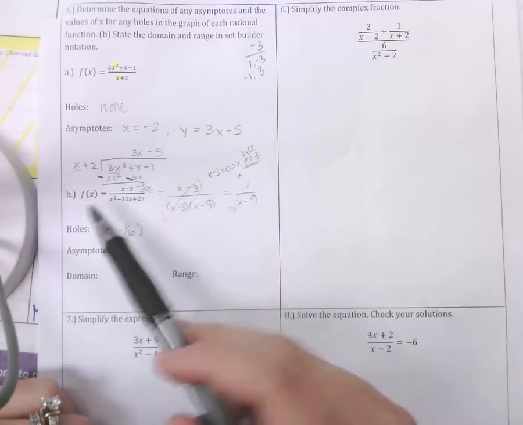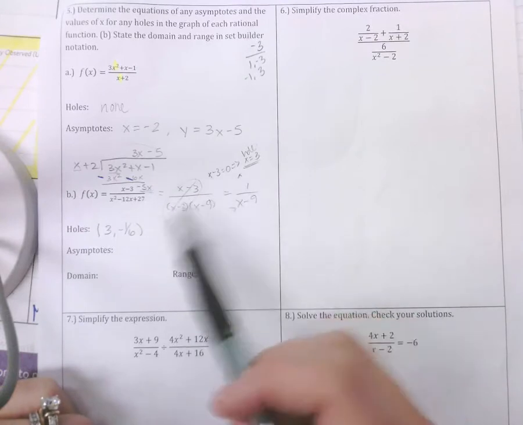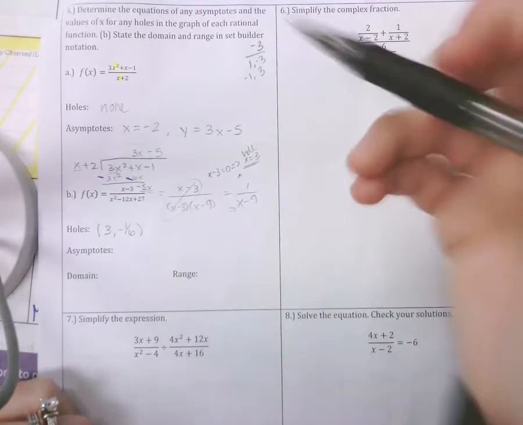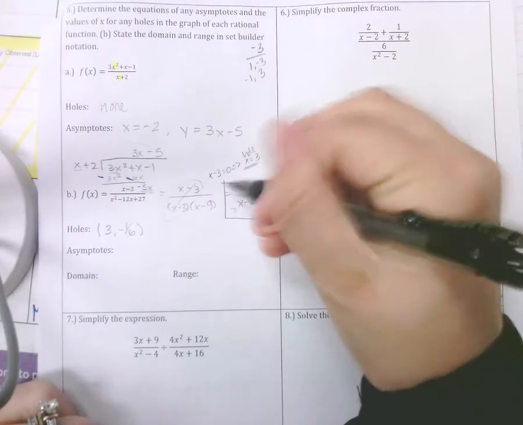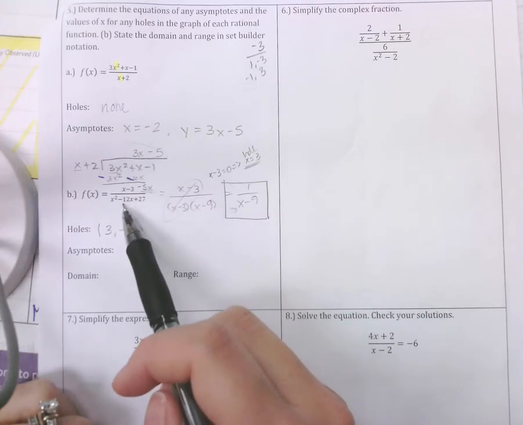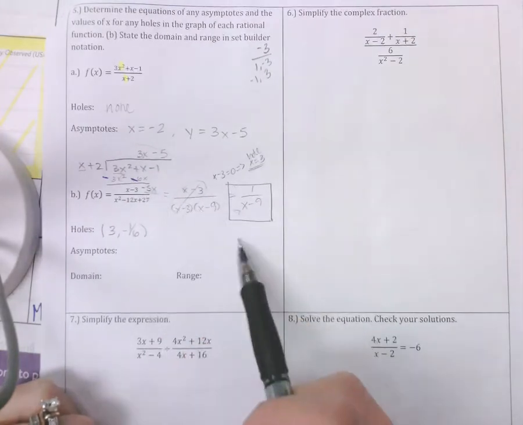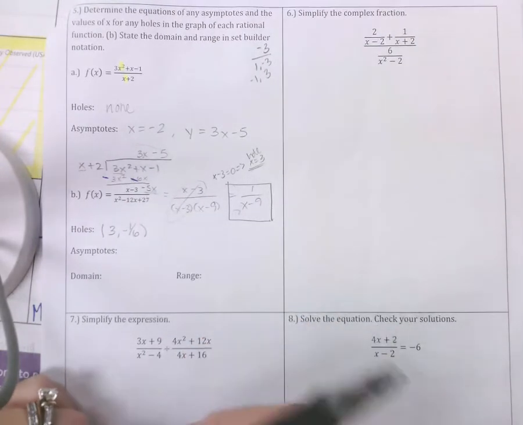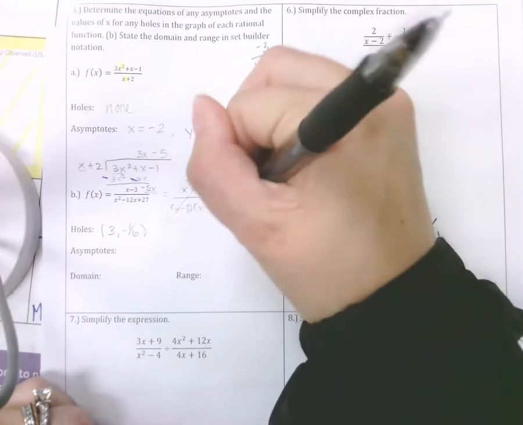Now, in B, we had simplified this to 1 over x minus 9. This is what you should be looking at for the remainder of the stuff. Don't go back to this. Always use the simplified function, not the original function, for finding the asymptotes.